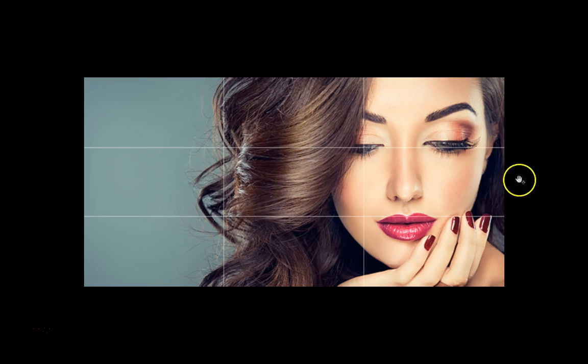Again, you're cutting something off, which has a nice lead in, because then you have this nice negative space here.